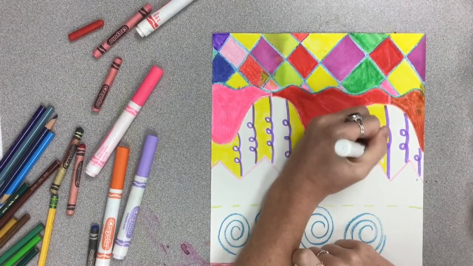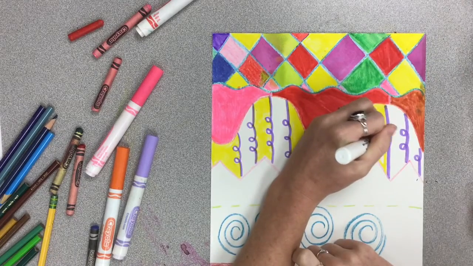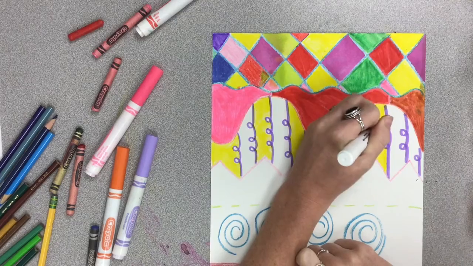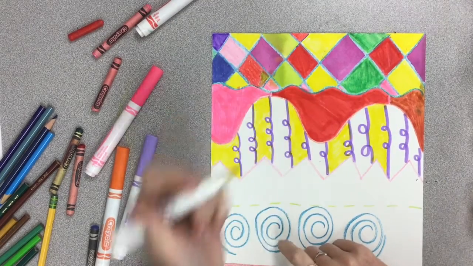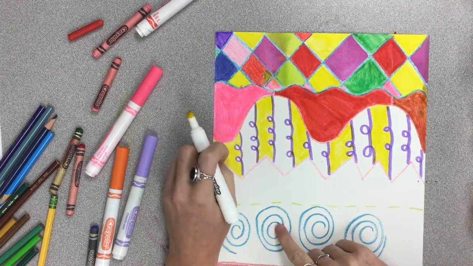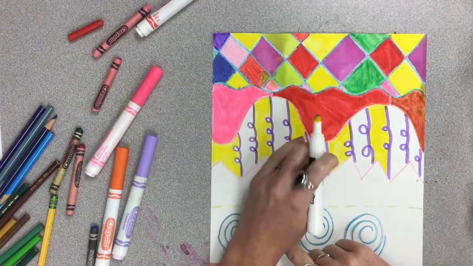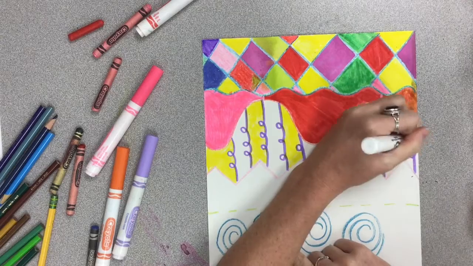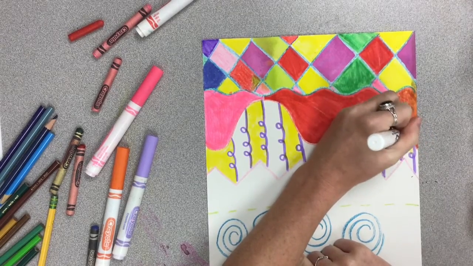Sometimes we get a little bit of color on us, that's okay. It washes off. Still making sure I'm coloring in those white spots. All right, yellow, white, yellow, white, yellow, white. And this is the last yellow one I'm going to do.